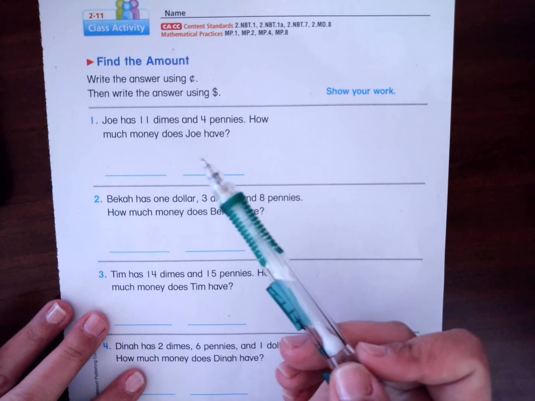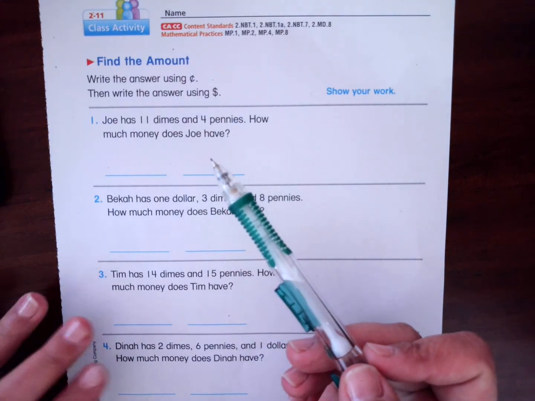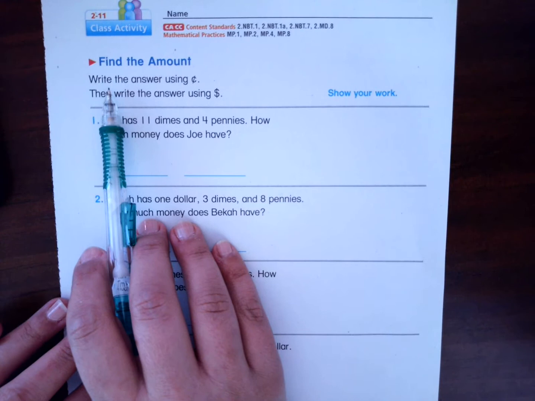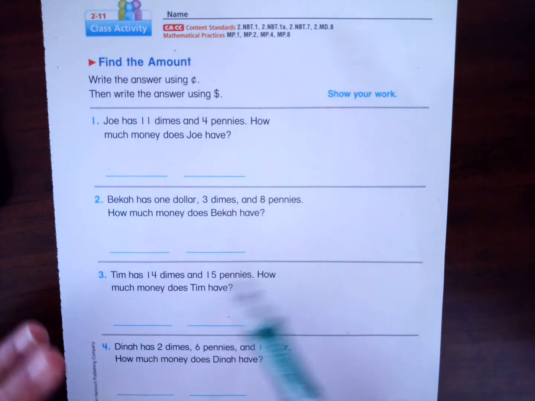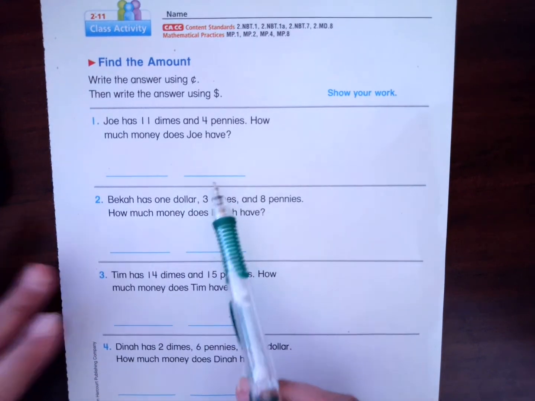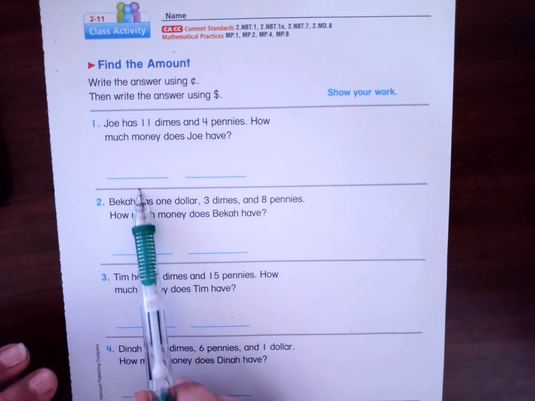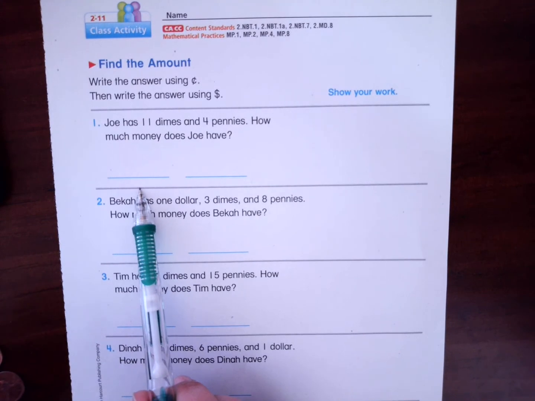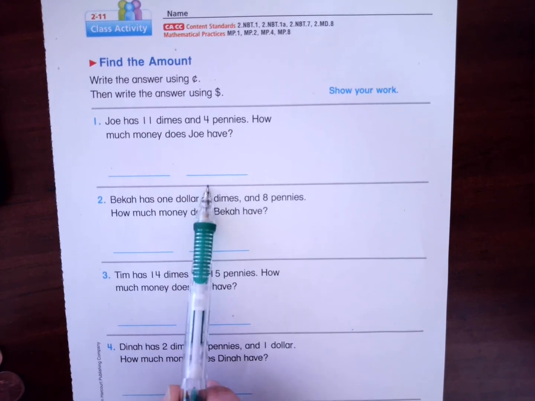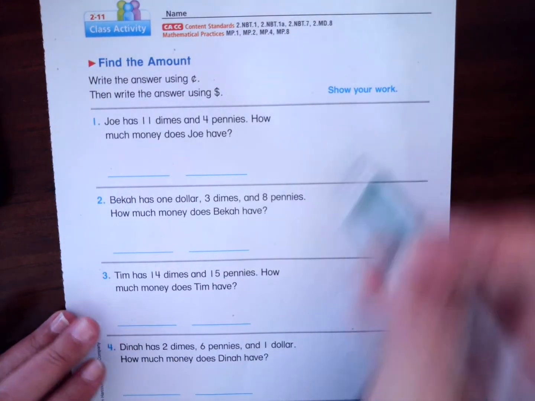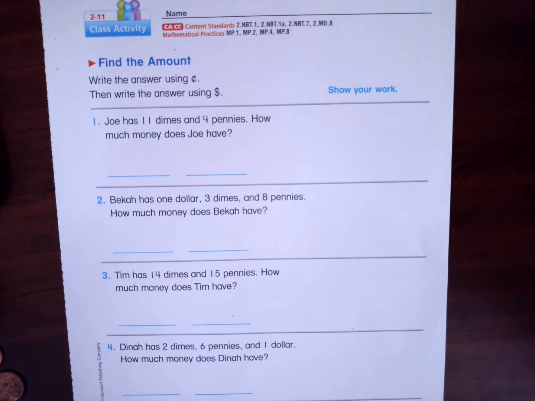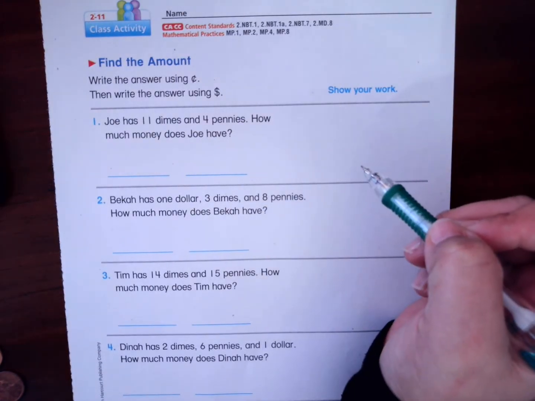And these are kind of like word problems. They look totally different than other word problems we've had before. The directions say write the answer using a cent sign, then write the answer using a dollar sign. So basically what we're doing here is we have two lines, and one we're going to write the total amount of money with the cent sign, and then we're going to take that number and write it with a dollar sign right here. So then we also have to show our work. So even if you're using the coins and the dollars on your computer or with real coins and dollars, you need to make sure that we're drawing it as well. So I'll show you exactly what I mean.